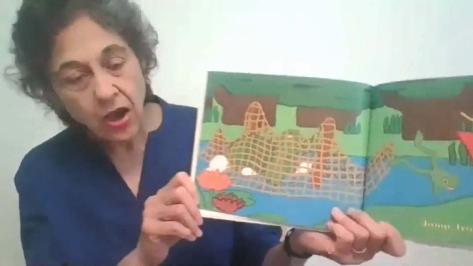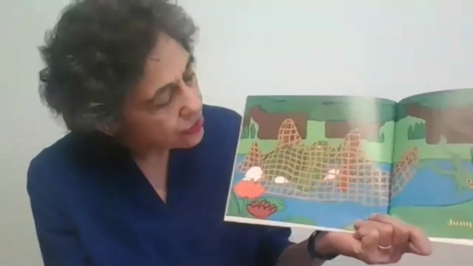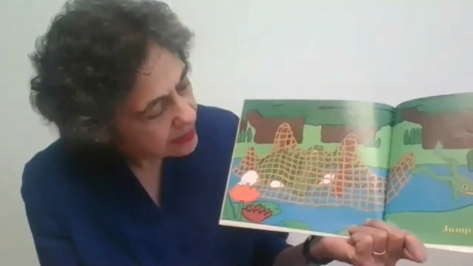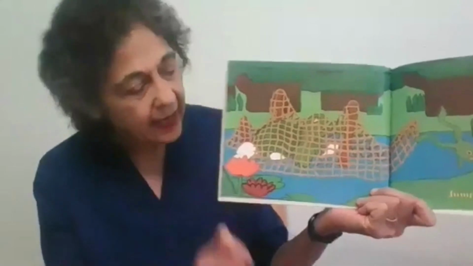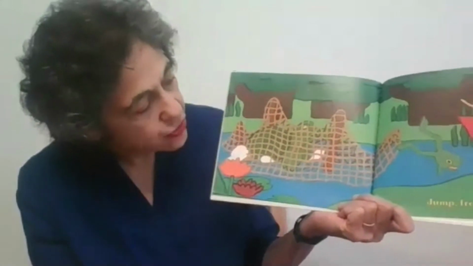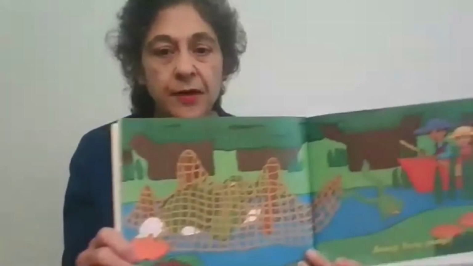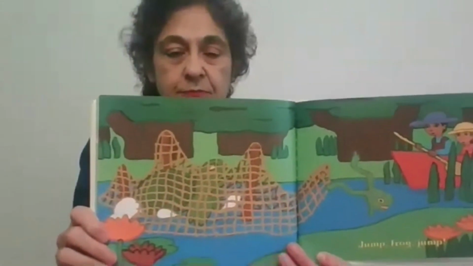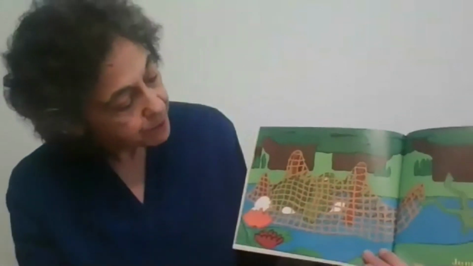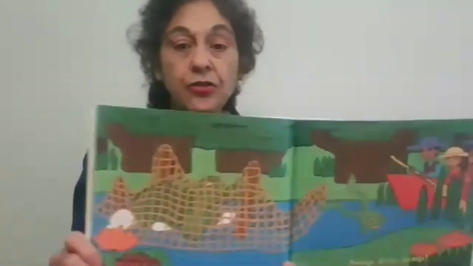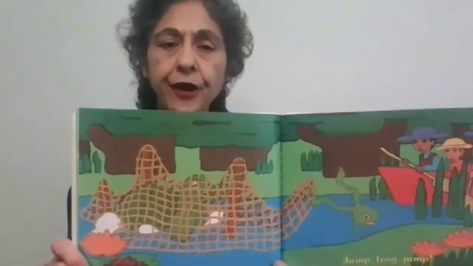Tamika might say, "Oh, the turtle is stuck." "Yes, it looks like the turtle is stuck in the net. It's kind of trapped. He can't get out. Looks like maybe somebody tried to capture him under the net." So I've added some more information and I've added some new vocabulary words. Okay. Then I might say, "How do you think the turtle could get out from the net?" "I don't know."